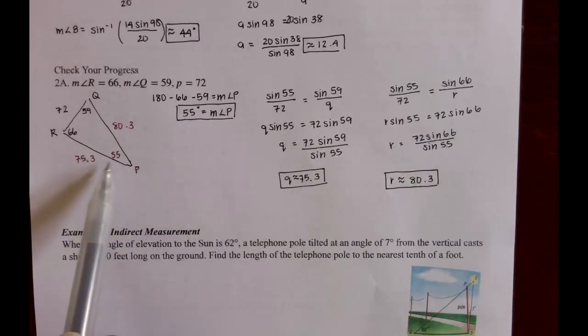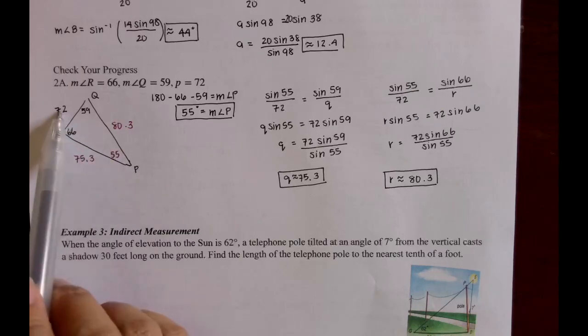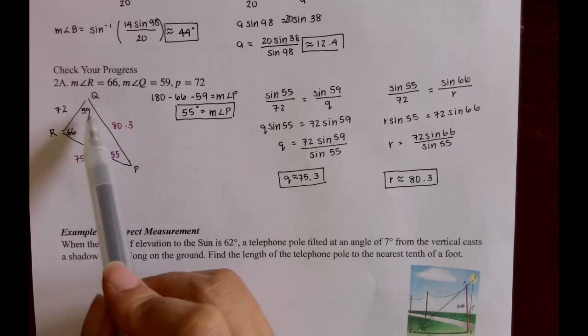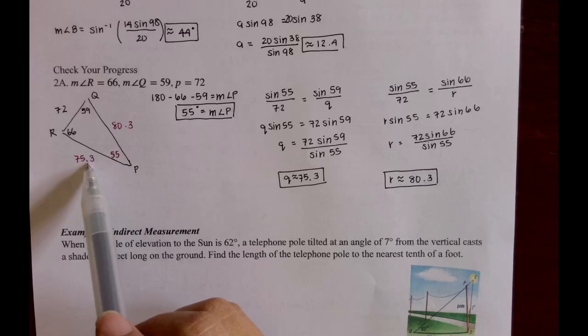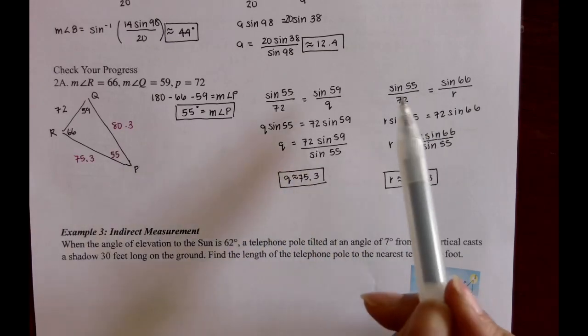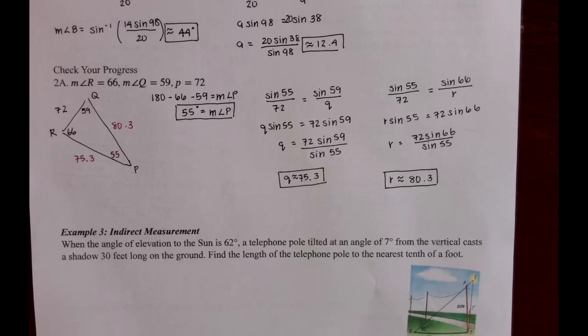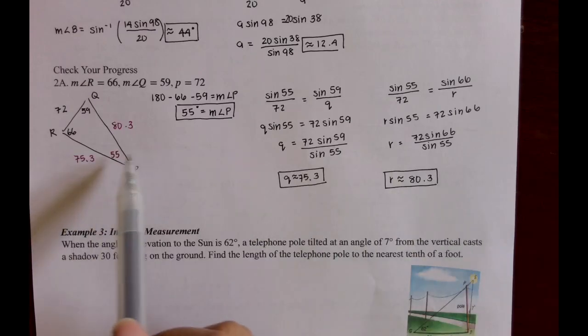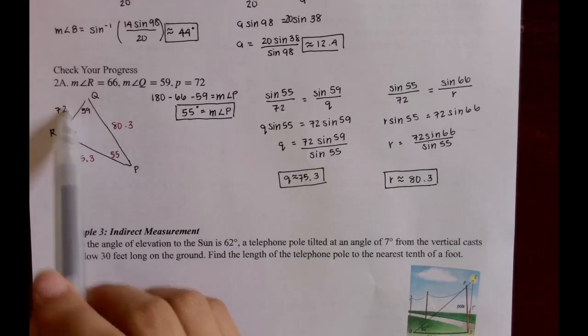Then, to find R, again, I'm going to use my pair that I already have. You could use the sine 59 and the 75.3, but don't forget, this is an approximation. So if you choose to use it, you're going to be further and further off your actual answer. So that's why it's best to use the pair that you already have.